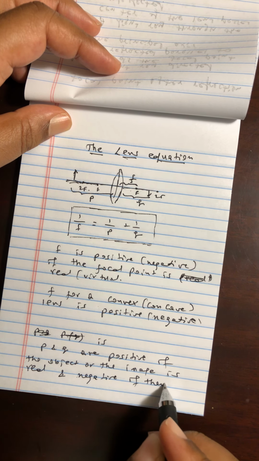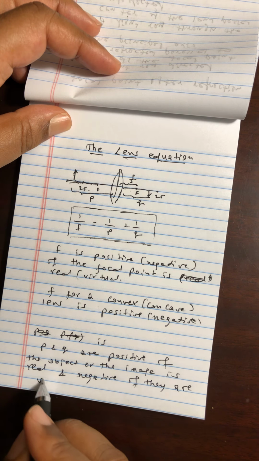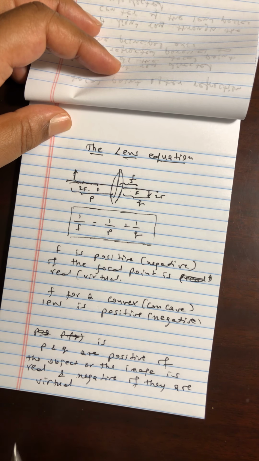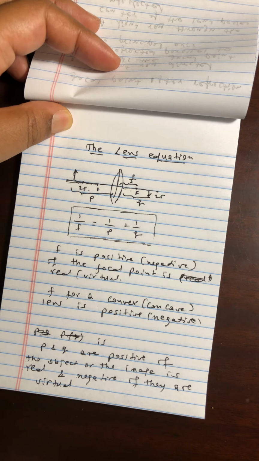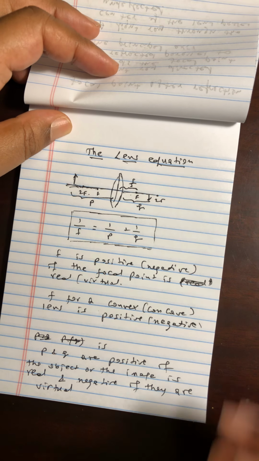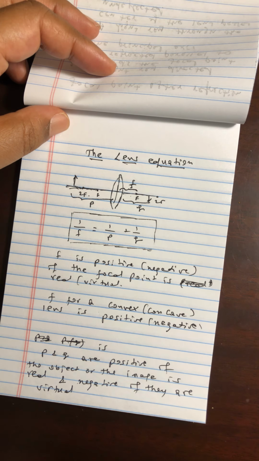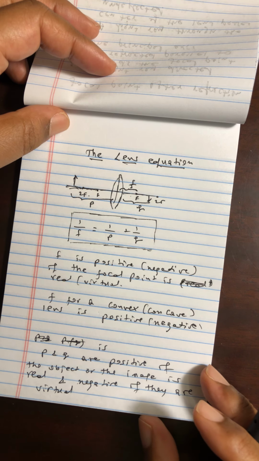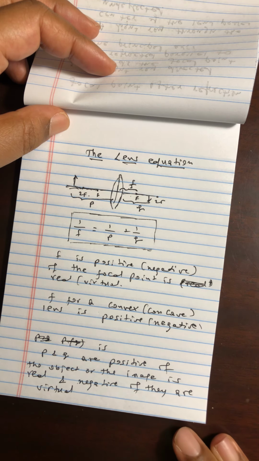Okay, the same thing as before. So object distance is positive if the object is real, negative if the object is virtual. The same thing about Q. Q is positive if the image is real, and negative if the image is virtual.